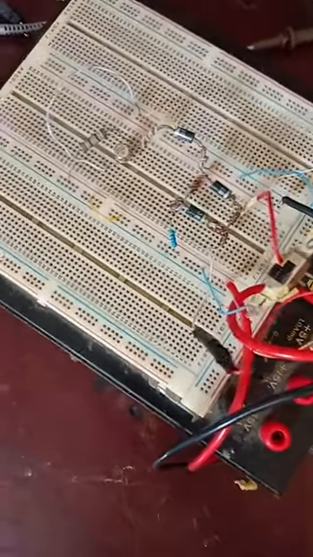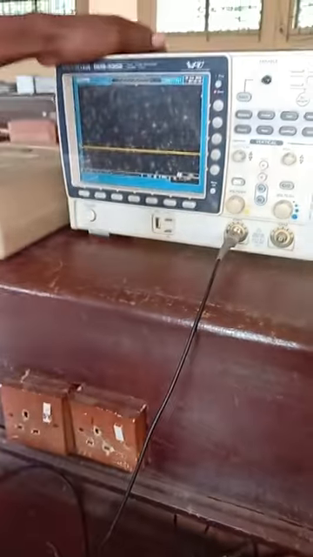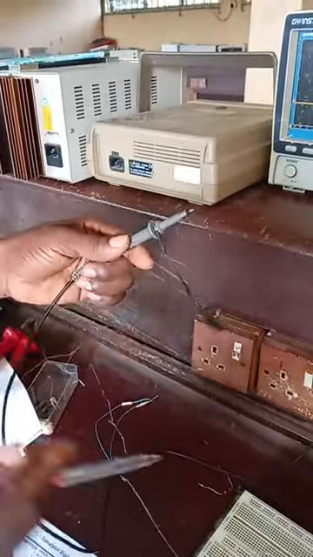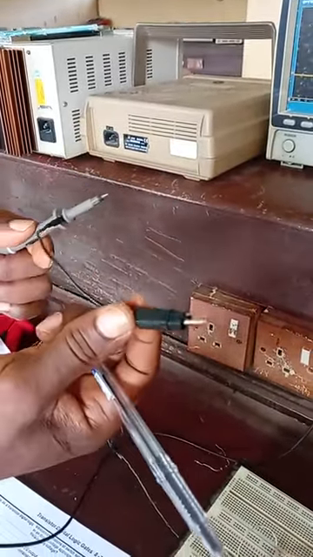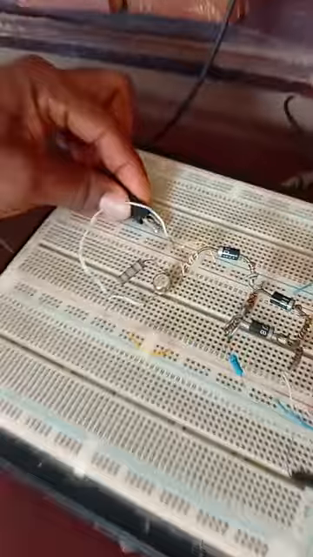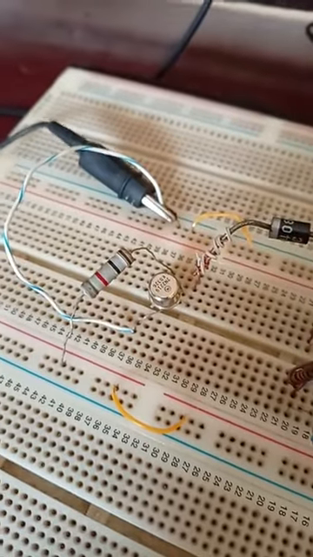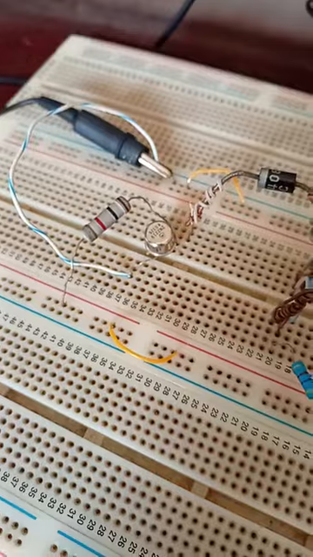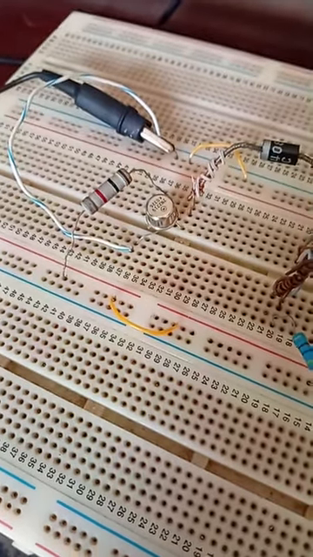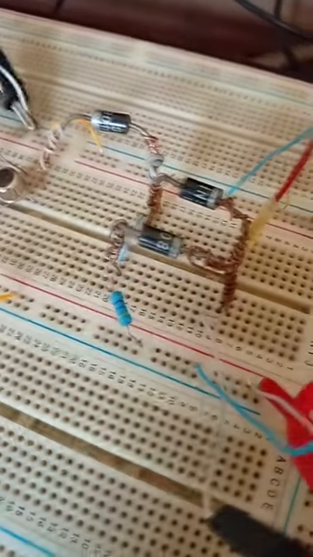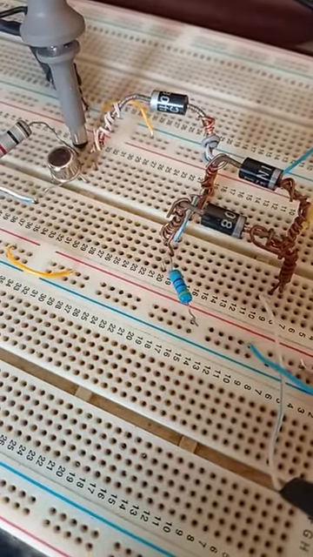So that's the circuit, and we are going to use this oscilloscope to measure the output. You can see the oscilloscope probe. This is the positive side of the oscilloscope, and this is the ground, the negative of the oscilloscope. We put the ground of the oscilloscope to the ground of our circuit, as shown here. The positive goes to the point where the collector of the transistor and the 1K resistor meet. This is the point.